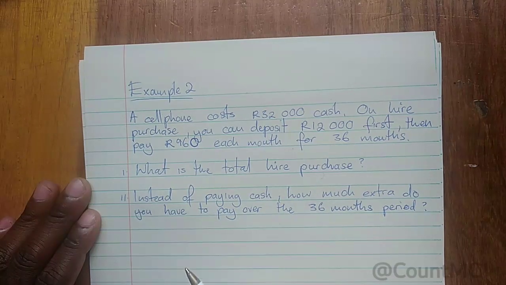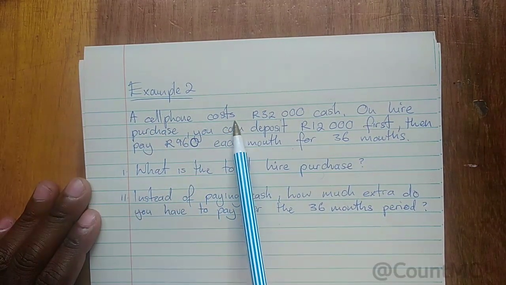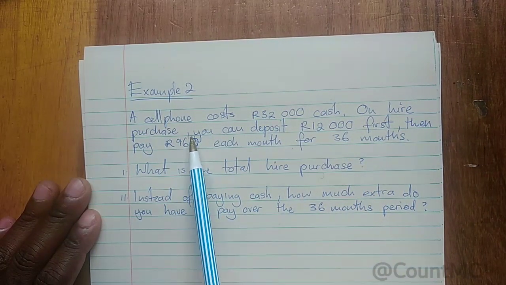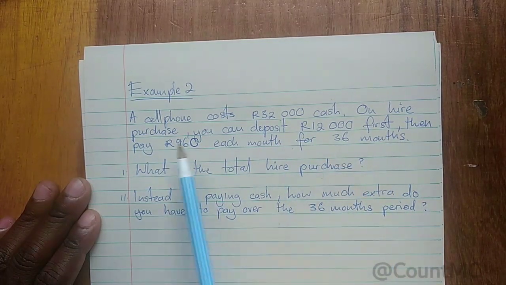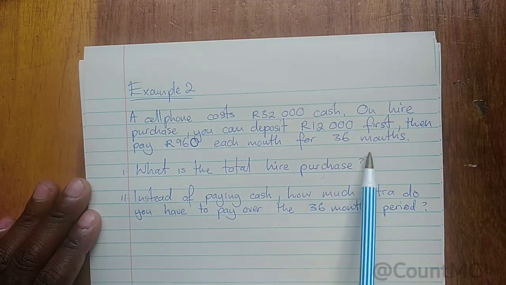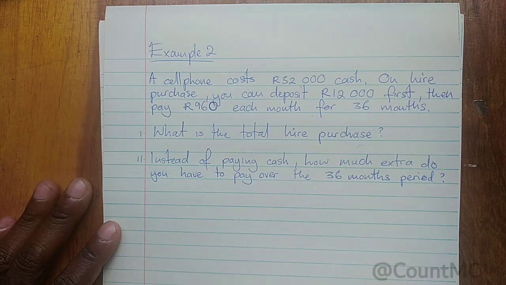Okay, so let's look at this from the client side. Example number 2. A cell phone costs 32,000 rands in cash. On hire purchase, you can deposit 12,000 rands first, then you can pay 960 rands each month for the next 36 months. What is the total hire purchase?